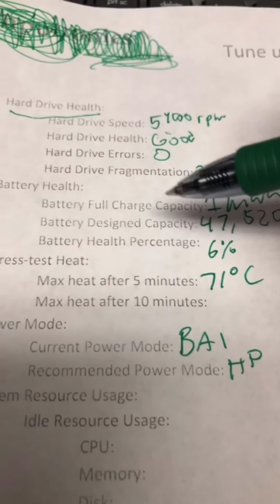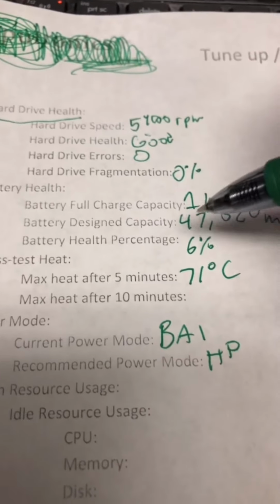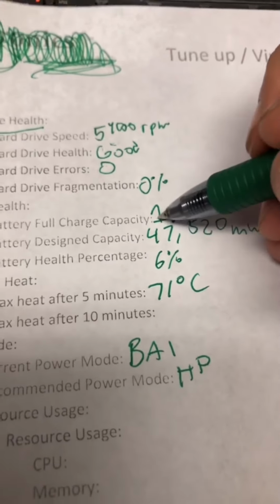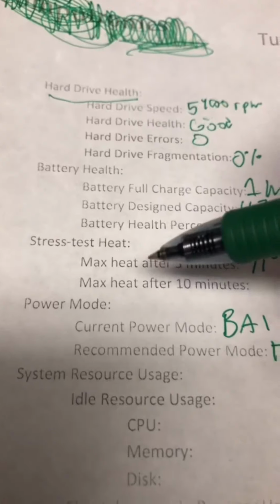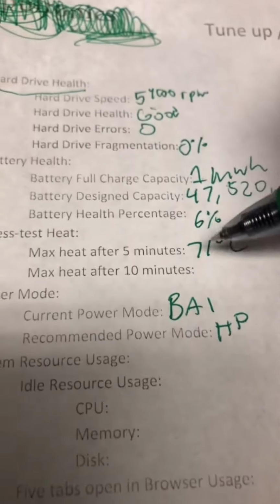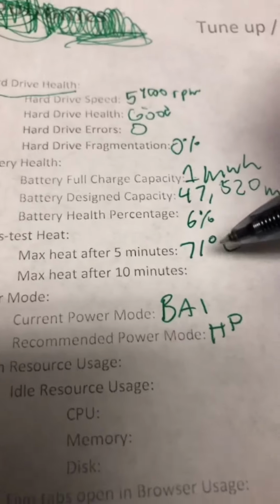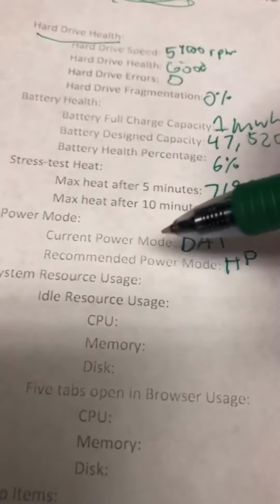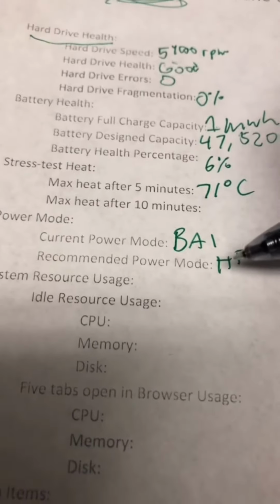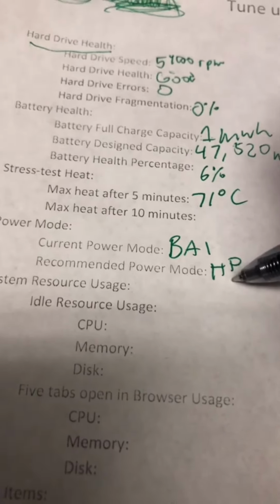It'll help. Battery health doesn't really affect speed, but it's good to know. This battery is bad. It's only holding 1 milliwatt hour rather than 47,000. You can run your stress test for heat. 71 Celsius is hot. When the computer gets too hot, it slows itself down to try to cool off. Power mode, balanced over high performance. High performance makes the CPU run as fast as it can.